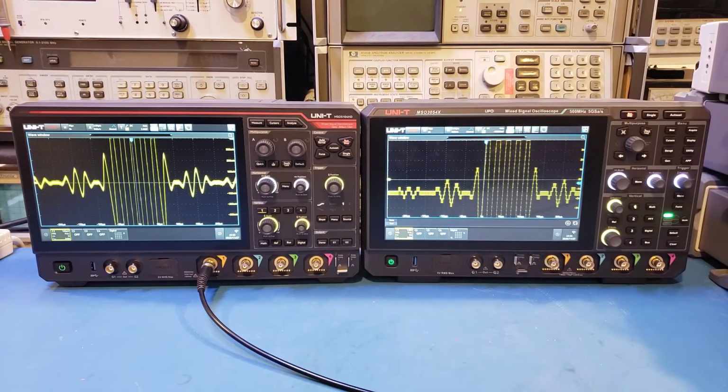The second benefit of a 12-bit scope, which a lot of reviewers don't really mention, is that it actually has lower noise floor in FFT mode when doing spectral analysis.